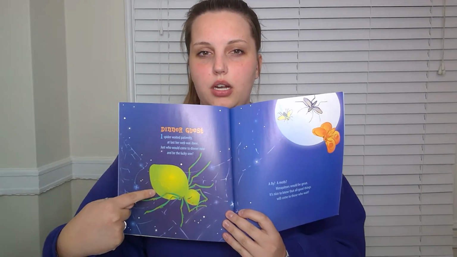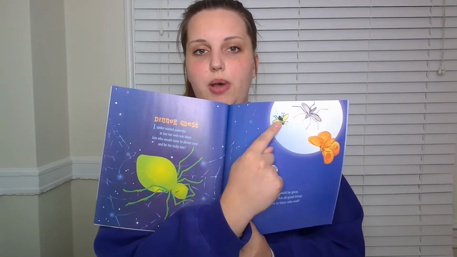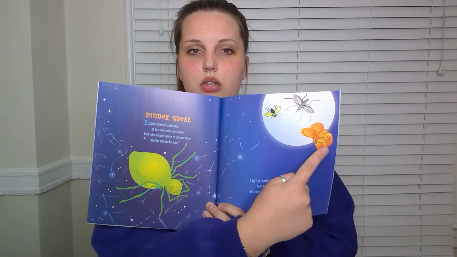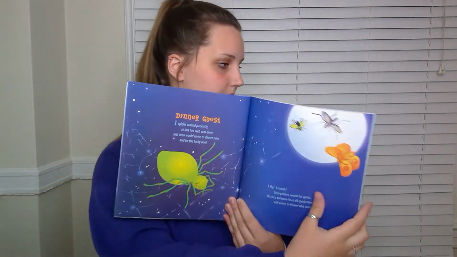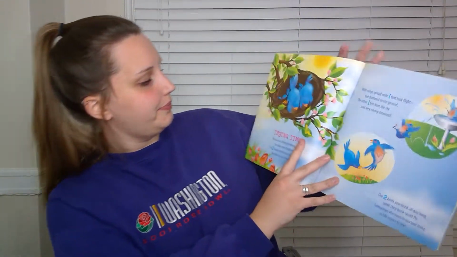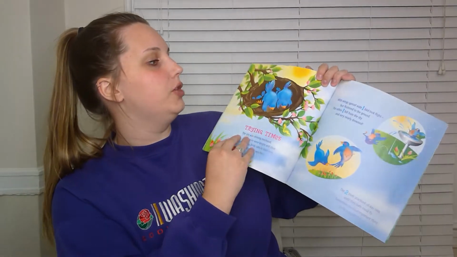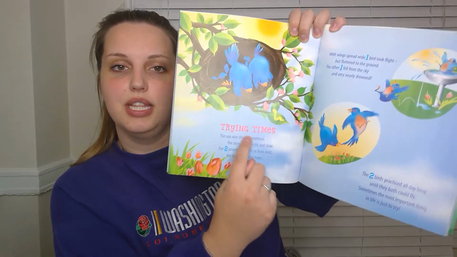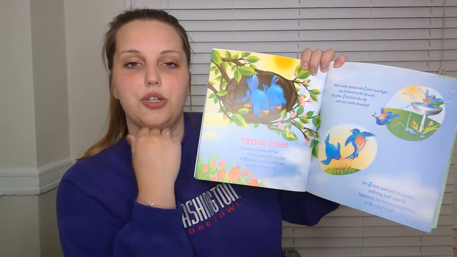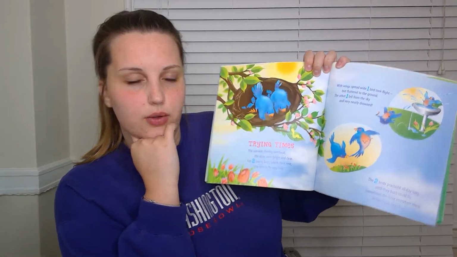Ooh, okay, so we see 1 spider and 3 bugs. So 1 and 3 more. Let's count. 1, 2, 3, 4. So 1 plus 3 equals 4, right? We made our own number sentence. I'm not sure if that's what the book wanted us to do, but. Oh, I see. So each page is kind of like a new chapter. We see the chapter heading. So each page we learn about some new numbers and counting.